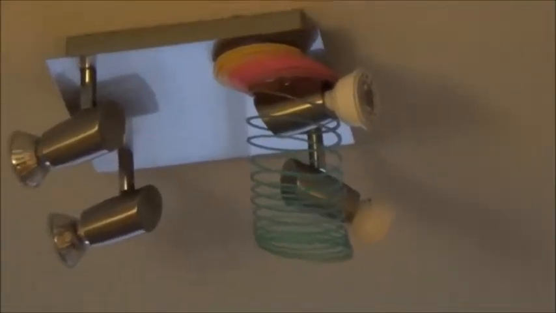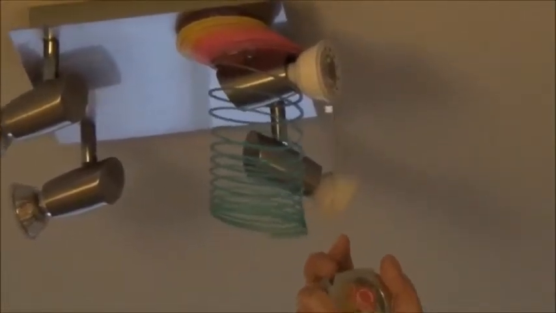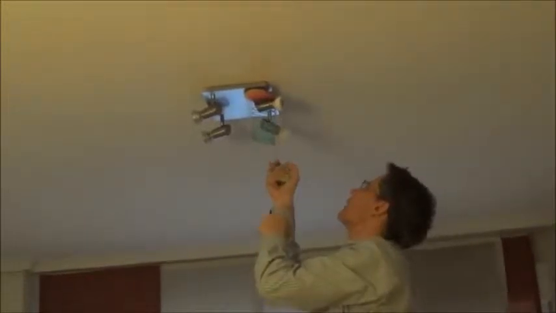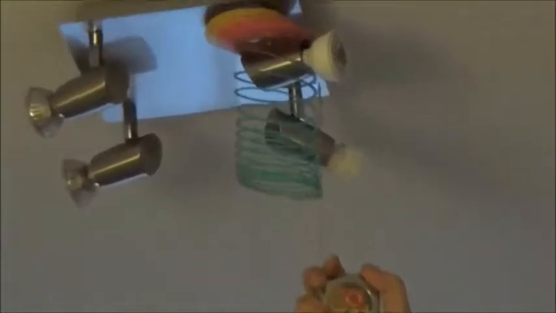What I'm going to do first is measure the length of the spring without any mass, because I will have to subtract that from the stretched length for the calculations, and it is 9 centimeters.